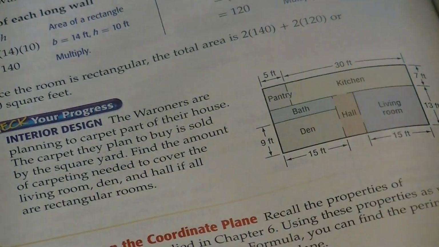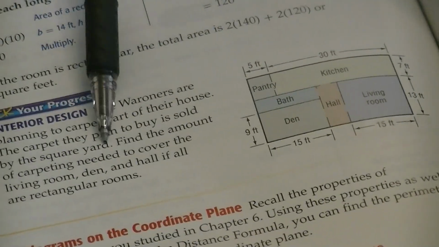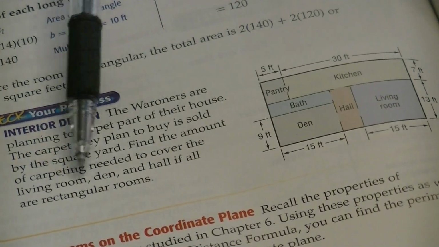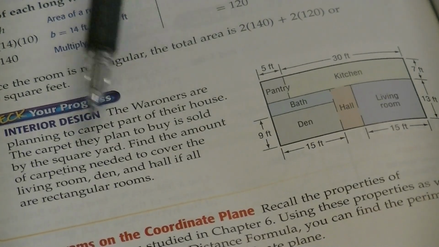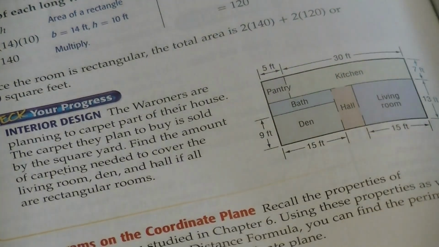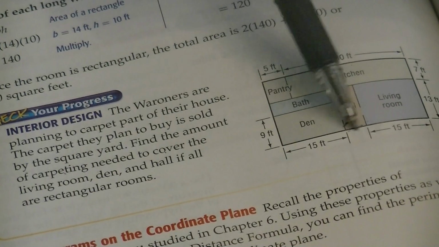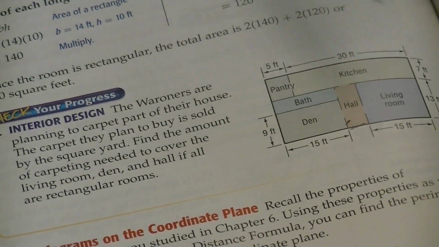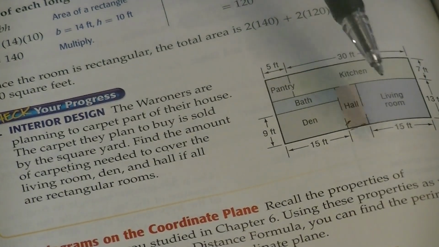So first of all, did you catch that it says amount of carpeting needed to cover just 3 of the rooms, not the whole thing? Did you catch that it's sold in square yards, but the measurements were given in feet? So there's conversions we have to do. One of the rooms we need is the hall. The base of the hall isn't given, but we can see that up here there's a length of 35. So down here is a length of 35. So that missing piece must be a 5, right?